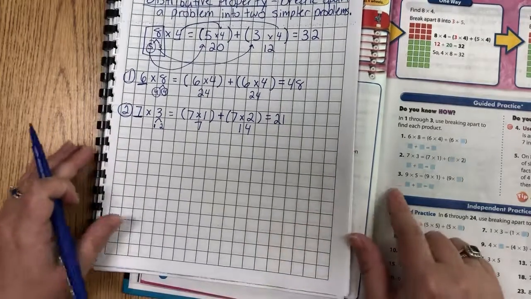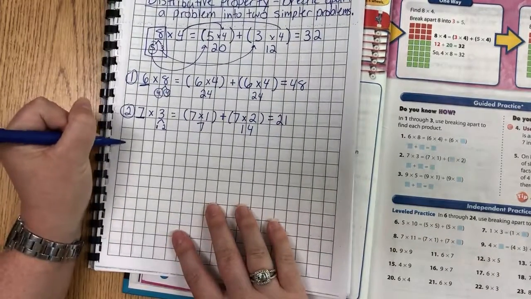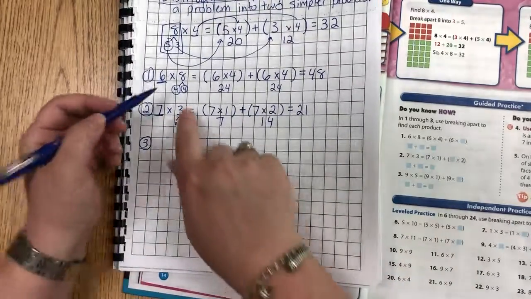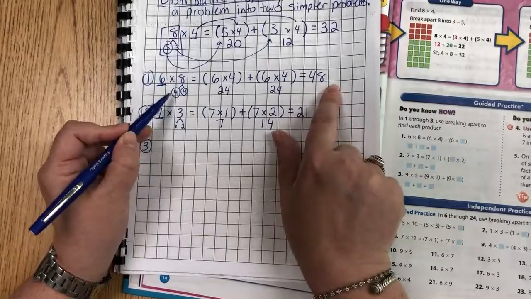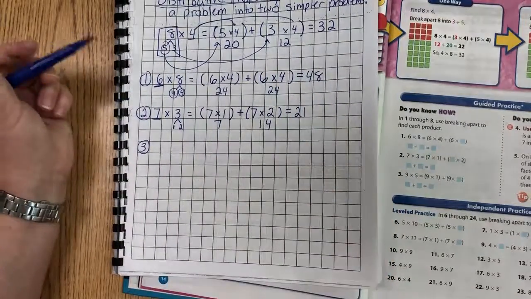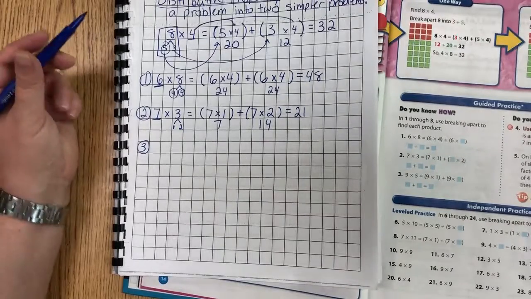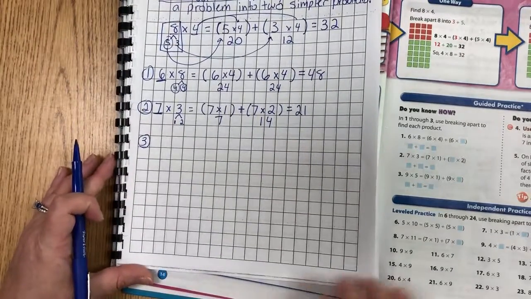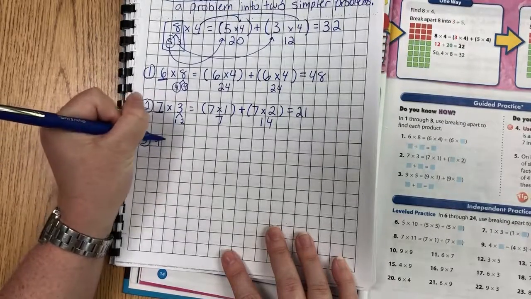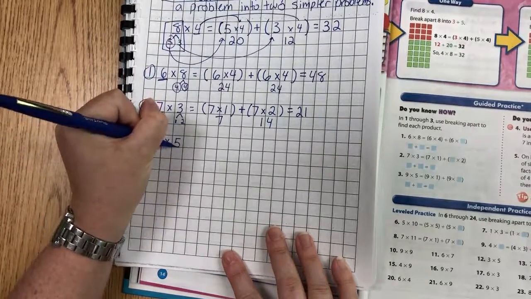All right, moving on to number 3. Please also pay attention to how I'm organizing this. Because I'm writing on the second line with my problems, I am skipping still an entire line between each one so that it's very easy and clear for me to see. All right, the last one is 9 times 5.